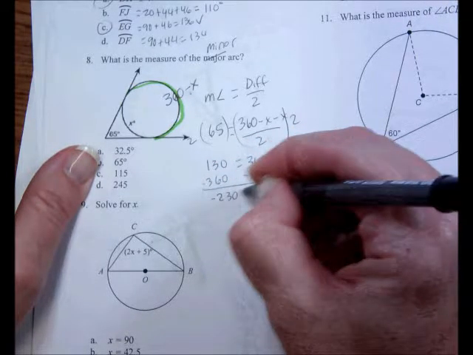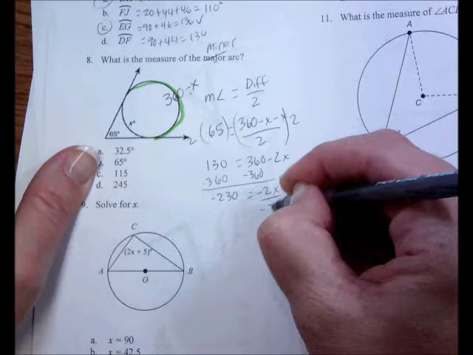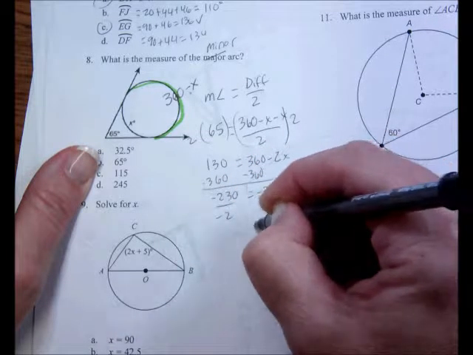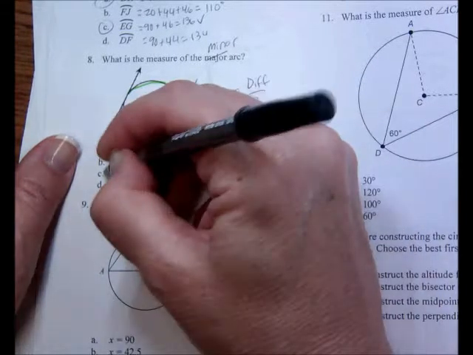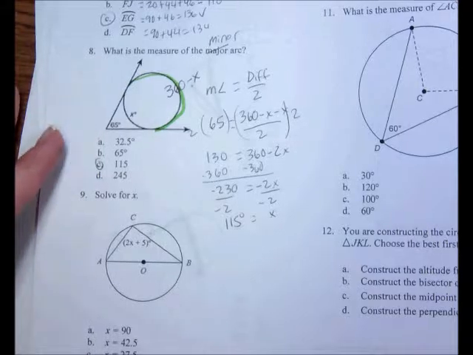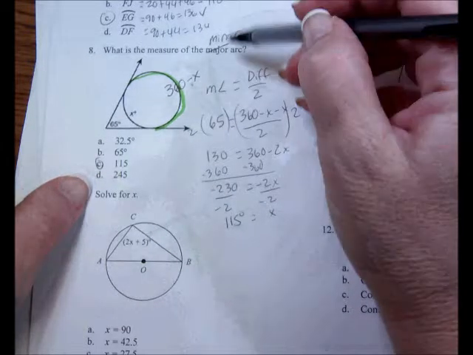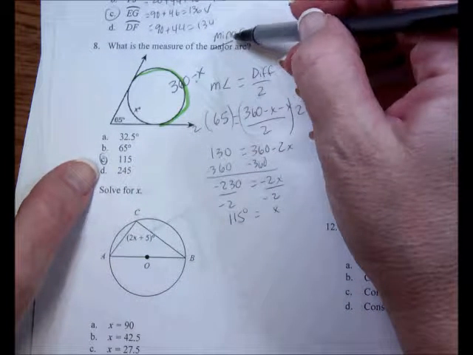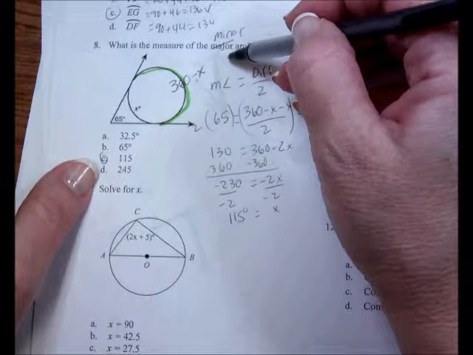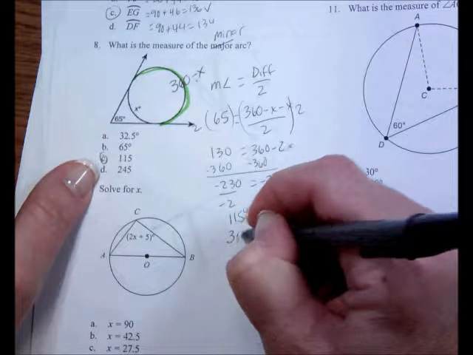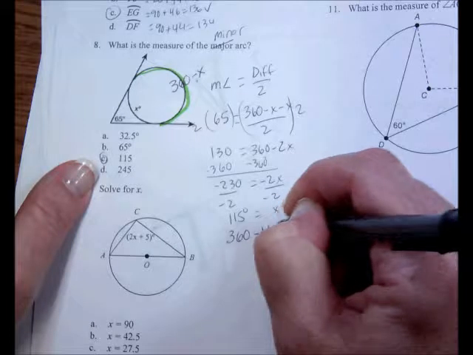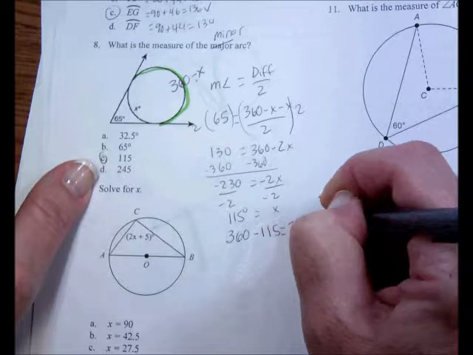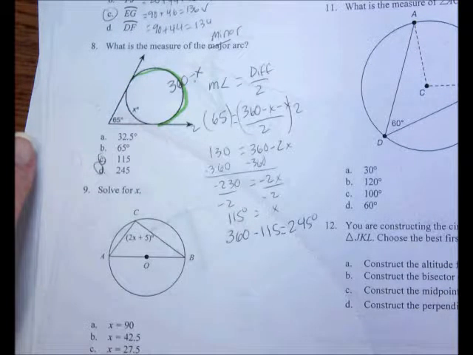Negative 230 is equal to negative 2x divided by negative 2, and x is equal to 115. C is your answer there. Now, in this version, we accepted the fact that it did say major arc, so if you did the major arc, it would just be 360 minus x, which is 115, and so that's 245 degrees. We accepted either C or D there.